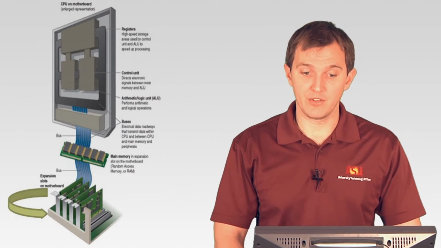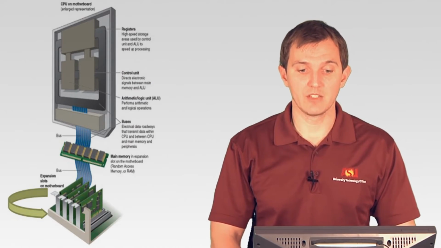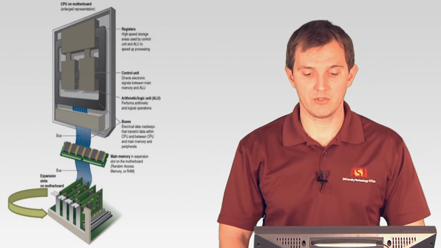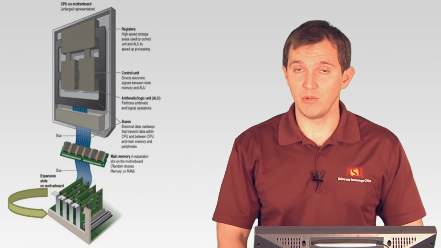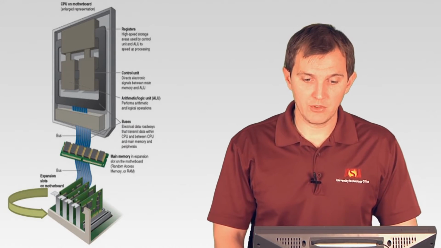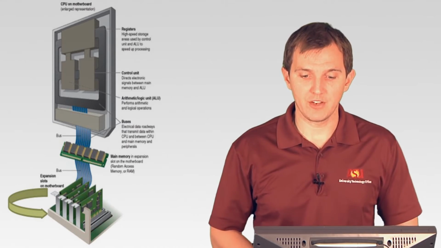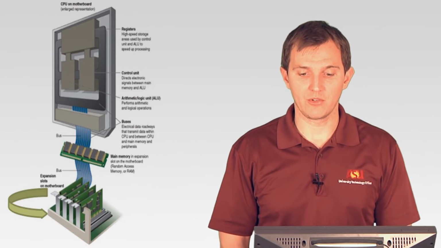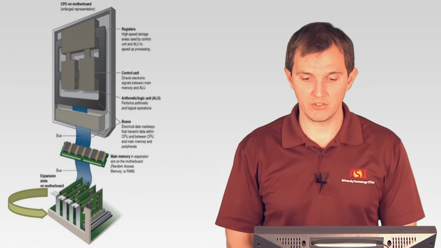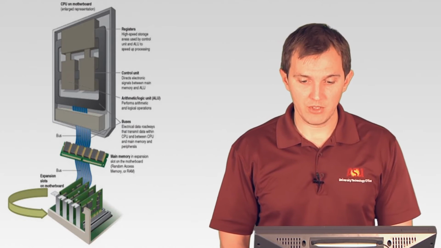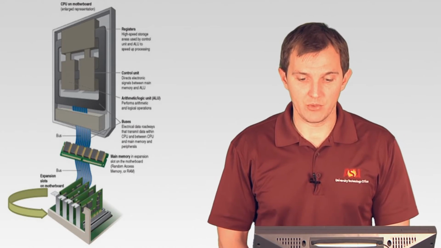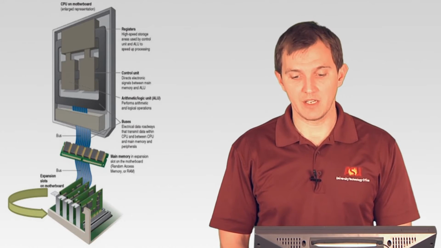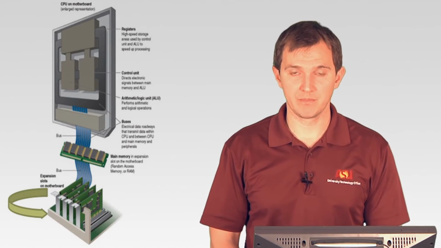So here we are. Obviously, as it says, this is an enlarged representation, and the processor is obviously not nearly that massive. It would be cool if it was. You could probably take over the world with such a processor. So we see here, the registers are the high-speed storage areas used by the control unit and the ALU to speed up processing. The control unit directs the signals between the main memory and the ALU. The ALU itself performs those arithmetic and logical operations.